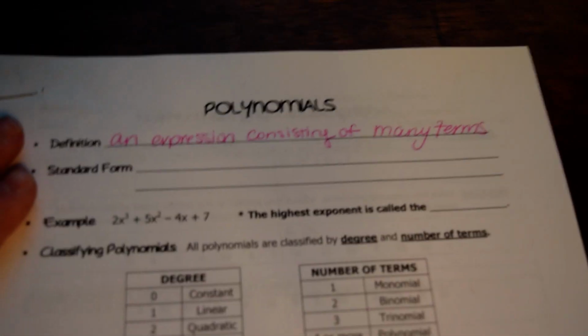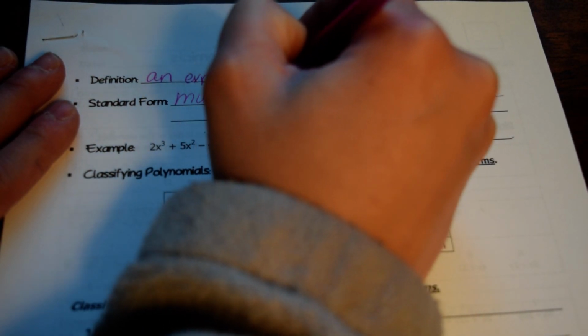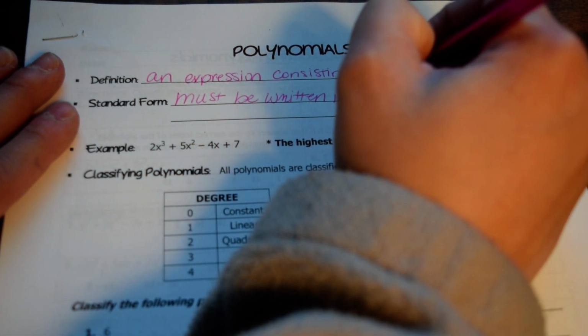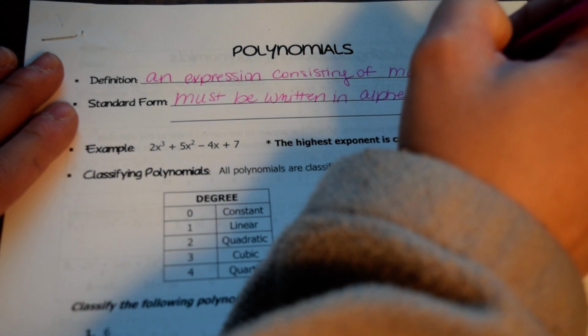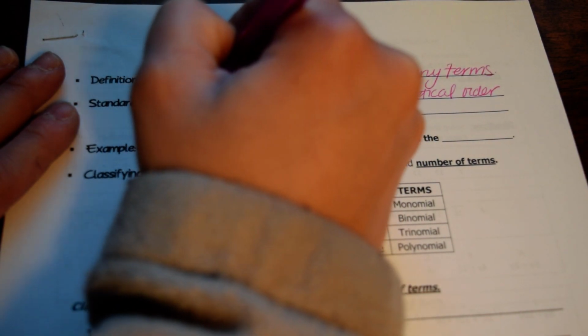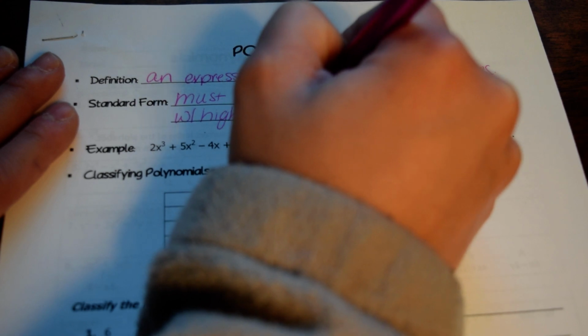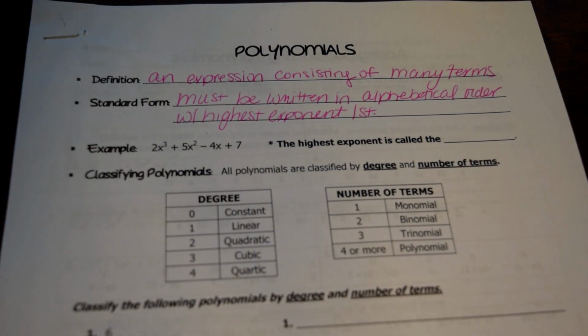Okay, in standard form, you must write in alphabetical order with the highest exponent first. Okay, in the next step, we want to look at an example.